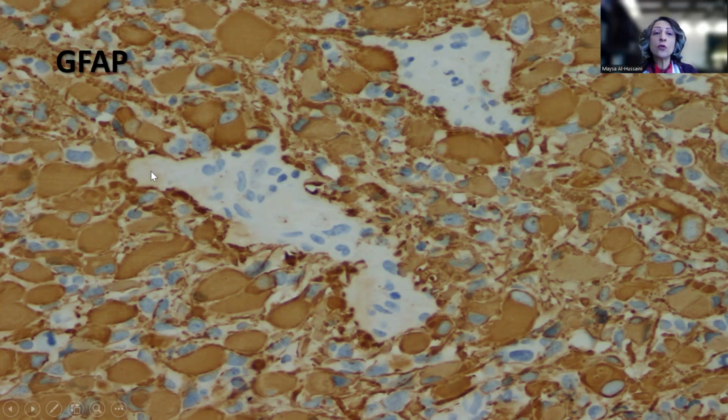What is really also beautiful, as I always mention with GFAP, it highlights the microvascular proliferation, one of the essential criteria to grade the tumor as a grade 4, because with mitosis, the tumor would be a grade 3. The presence of microvascular proliferation, glomeruloid type microvascular proliferation, as is highlighted here, and or necrosis would upgrade the tumor into grade 4. So this is because of the presence of this microvascular proliferation equivalent to a grade 4.